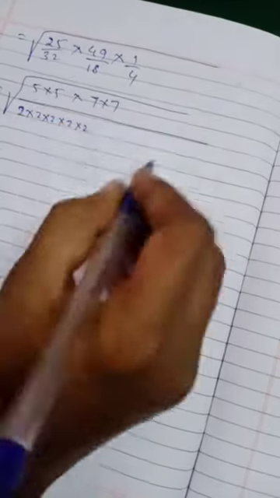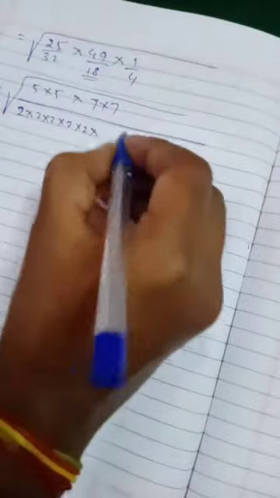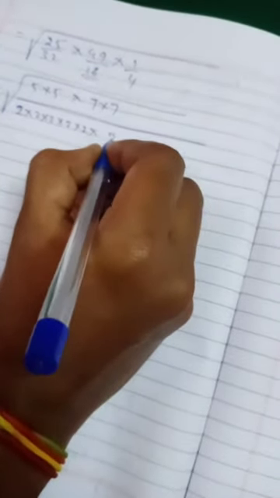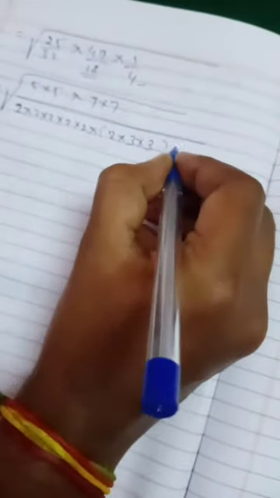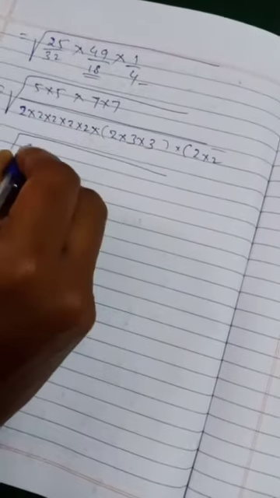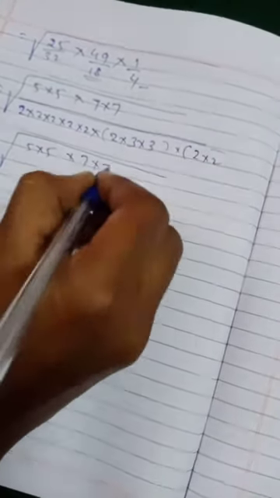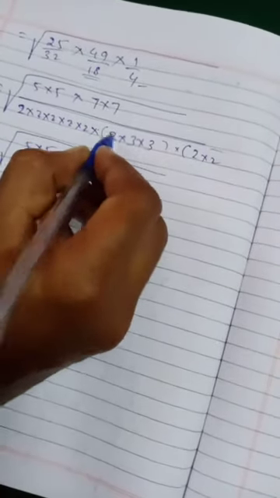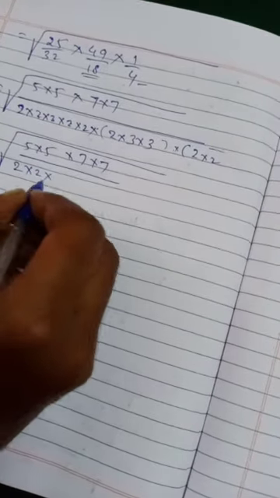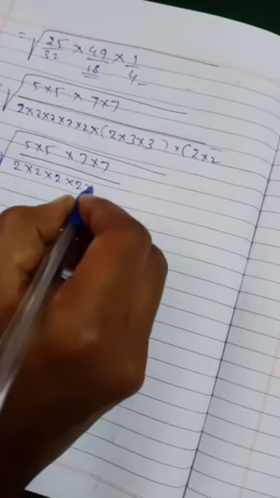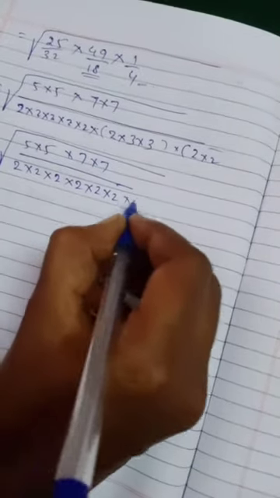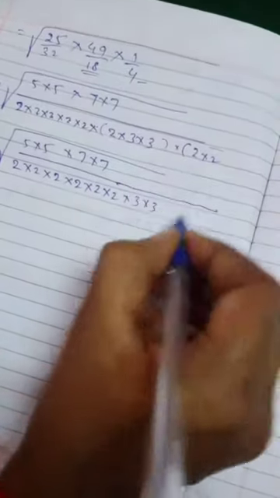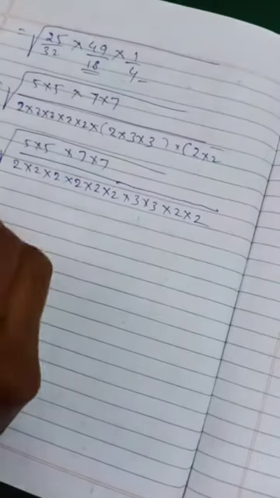Then 18 I can write as 2 into 3 into 3. Then 4 is 2 into 2. So that implies 5 into 5 into 7 into 7 divided by 2 six times in total. I'll take all the 2's on one side, into 3 into 3.